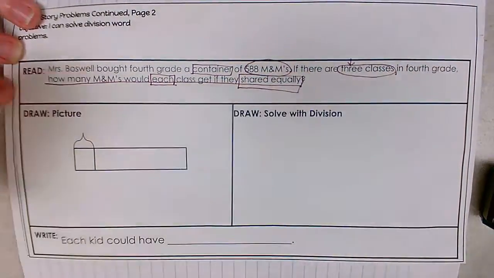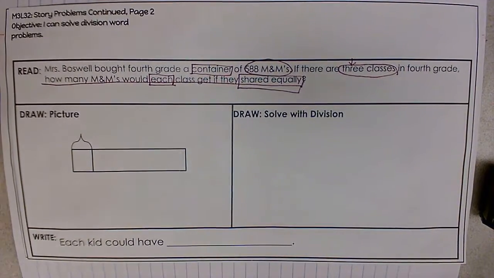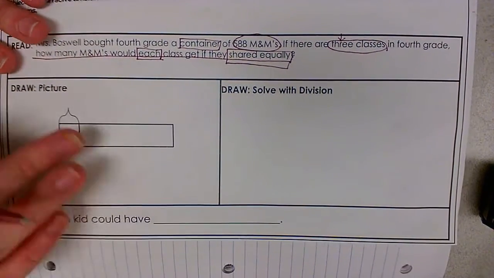I boxed the number each to tell me I'm forming smaller groups, and shared equally tells me that if I have a remainder, I have to keep in mind that one class doesn't get the remainder while the other classes do not. Let's represent this problem in our picture.